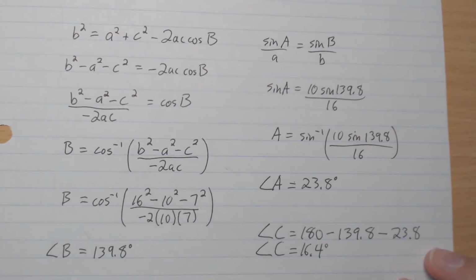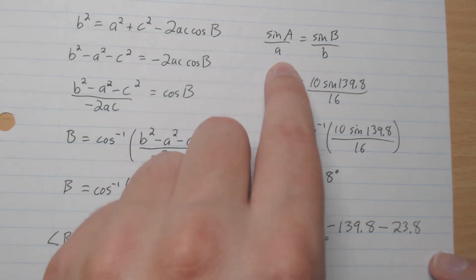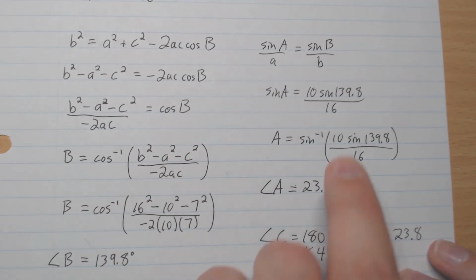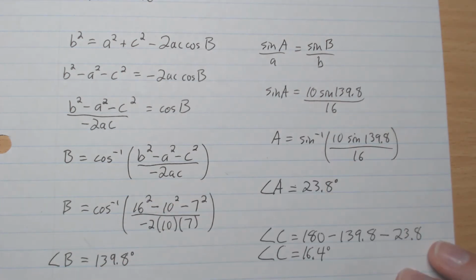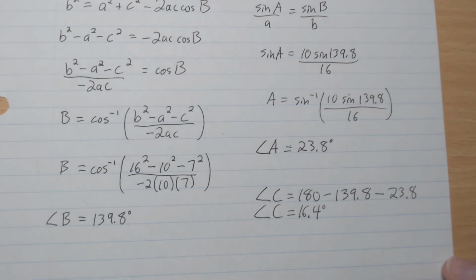And so now we can use the sine law. We have side A. We have angle B and side B like that. So times side A to both sides. Sine inverse to both sides. So we get angle A being 23.8. Okay, so angle C is 180 minus 139.8 minus 23.8, and that gives 16.4.